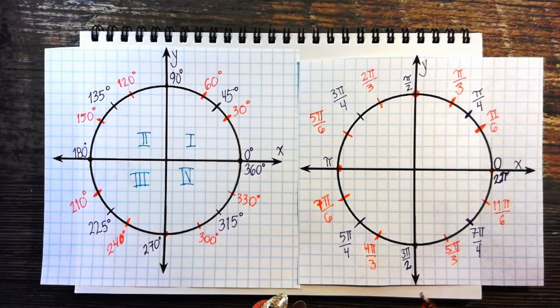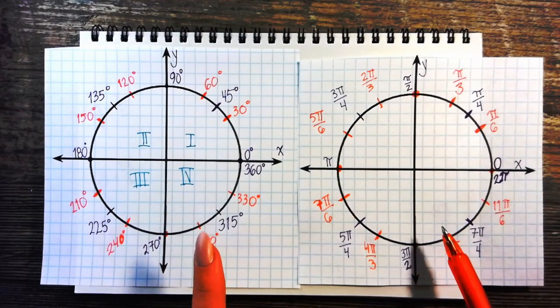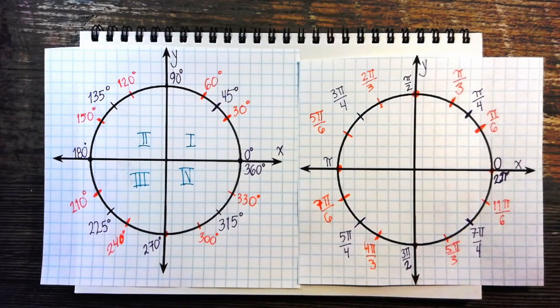So draw a new circle, draw a new X and Y axes, and do it again. Okay? Good luck. I wish you all the best.